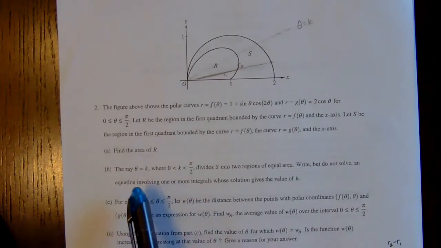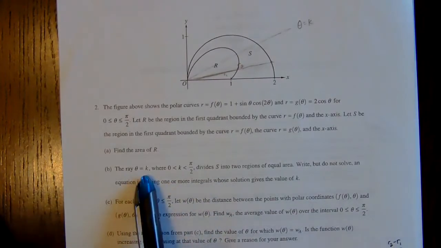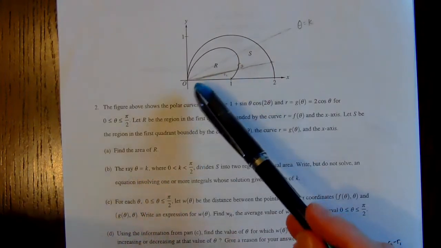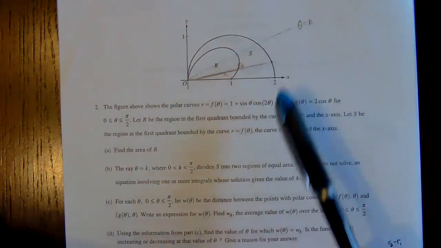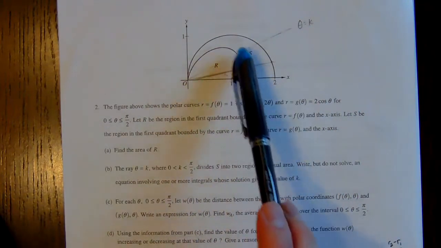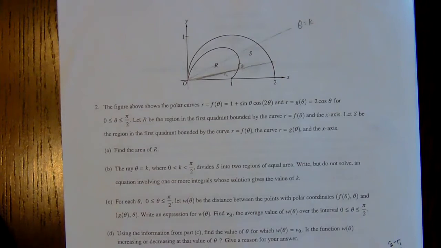Now for part B, it says we got this ray, theta equals k. So basically I just kind of drew that in there, and then it says it divides the S into two different regions. And then we just want to set up an integral. We don't have to solve it. We just want to set up an integral that gives us that solution right there.